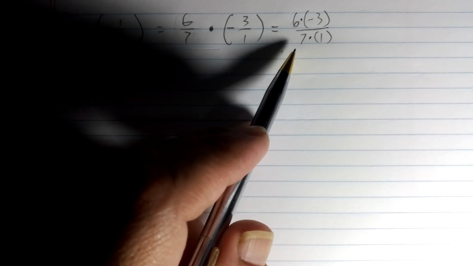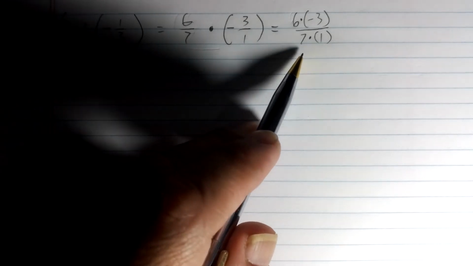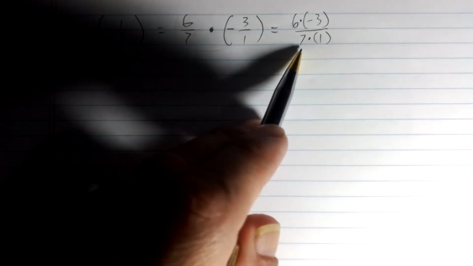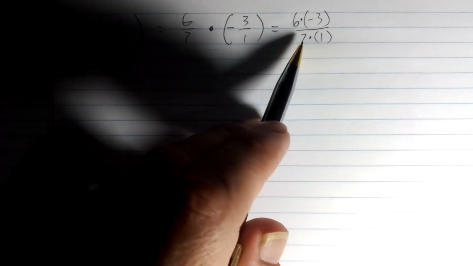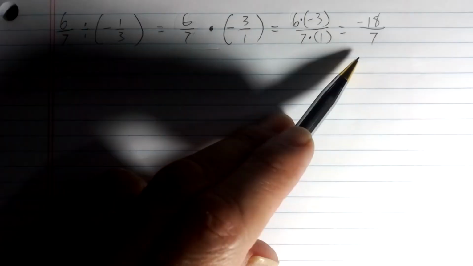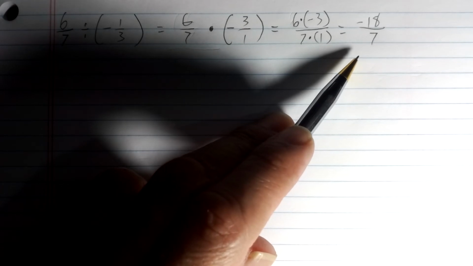Now in rewriting it, I didn't really do it the best. This is how I chose to do my notation. Hopefully you could see why I left my 1 here. On the bottom it's going to be a 7 times 1, and on the top 6 times -3, which gives me -18 divided by 7, which is my final answer because 7 is a prime.